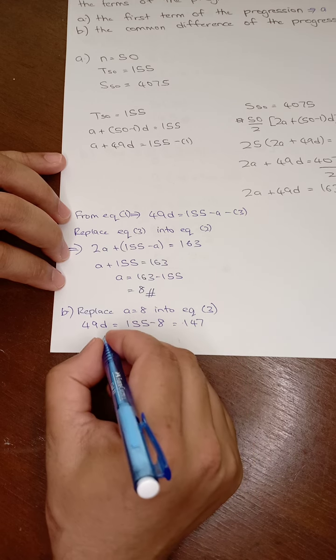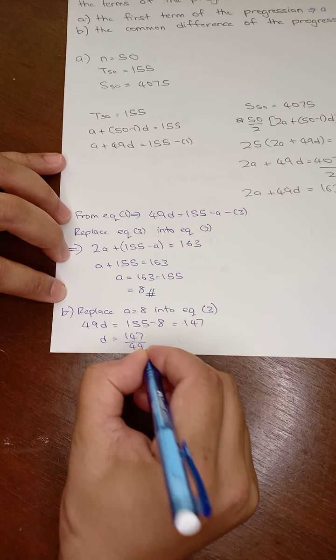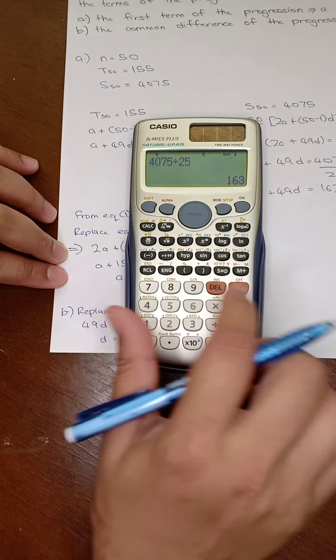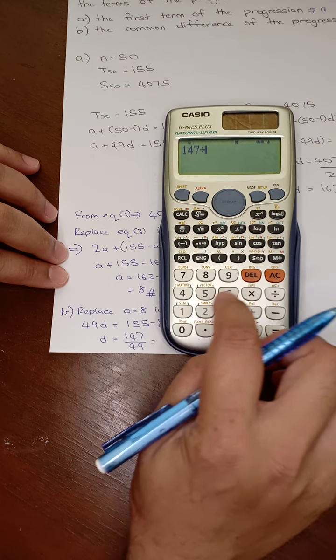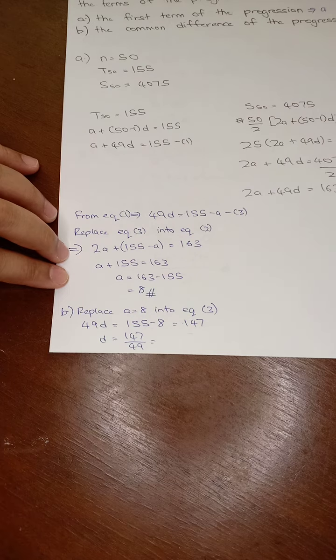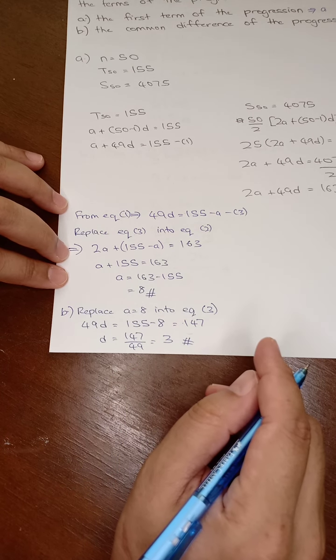Okay, so d equals to 147 divided by 49. Use the calculator again. 147 divide 49, and it's 3. So our d is 3.